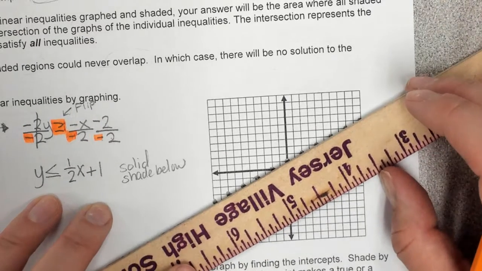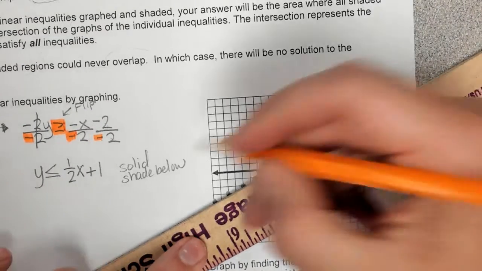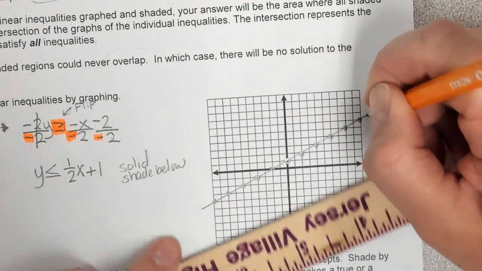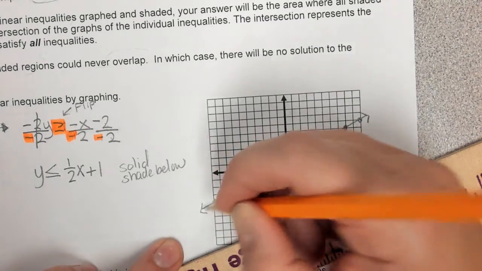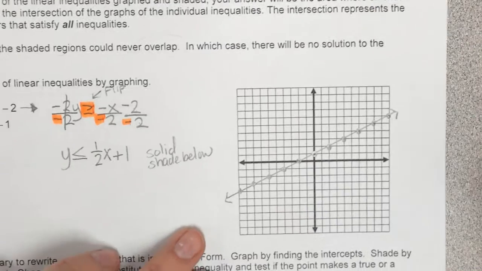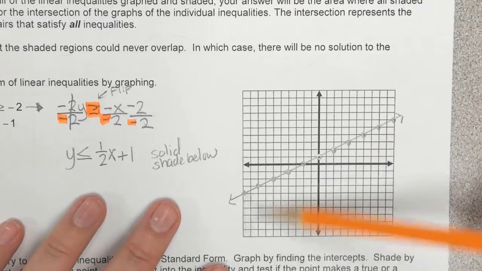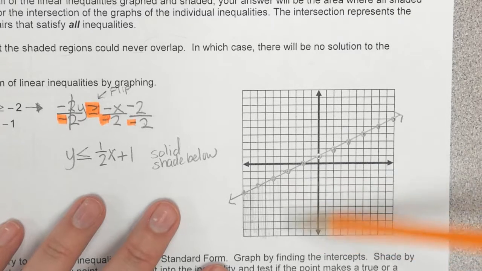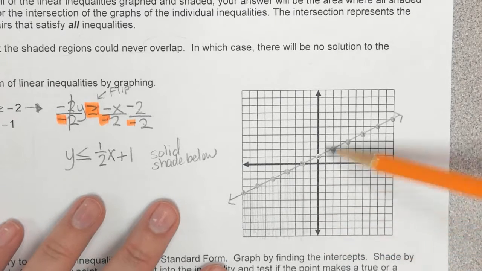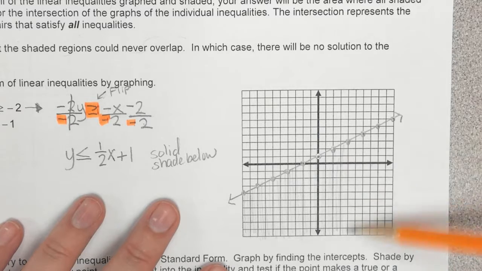Solid line. And shade below. Now when you go to shade this one with your pencil, just go real light, or if you have a pen, like just do little lines, because this isn't the final answer.